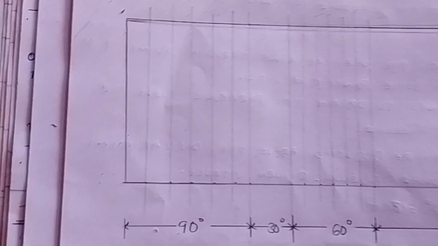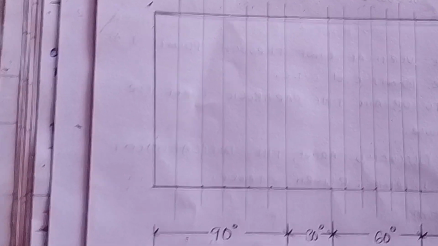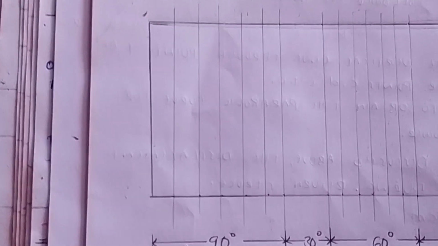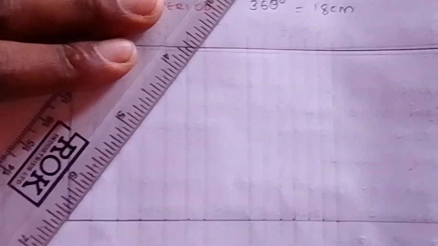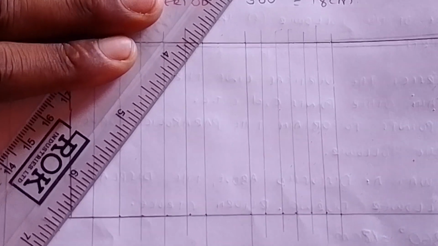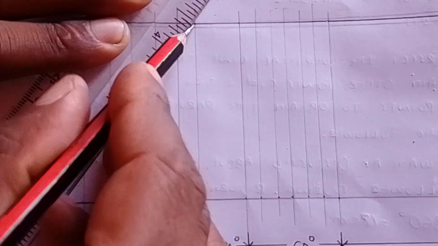Now, so what do we do again? From this point, what do we do? We now want to draw uniform velocity. As you can see in our description up here, uniform velocity, there is no other formula. There is no looking for where lines are intersecting. Just draw a straight line like this. It is uniform velocity. This will be our dwell.